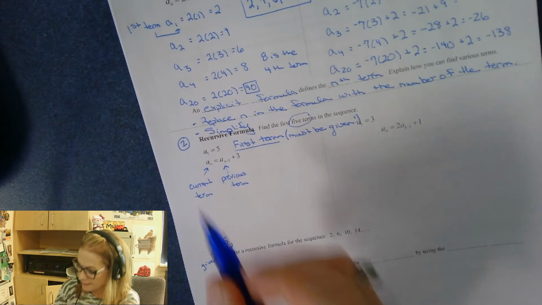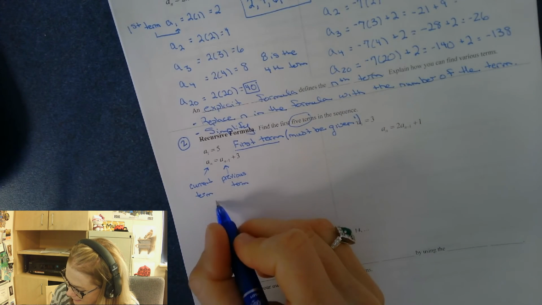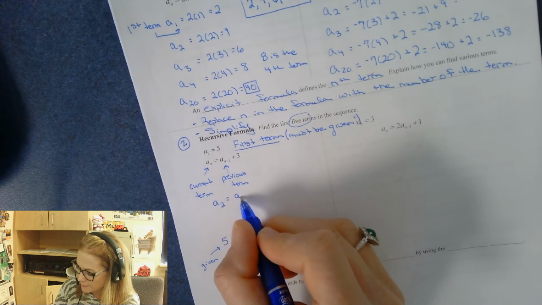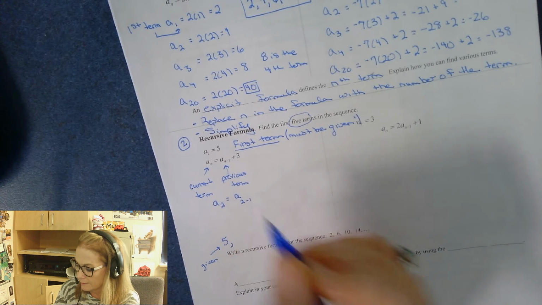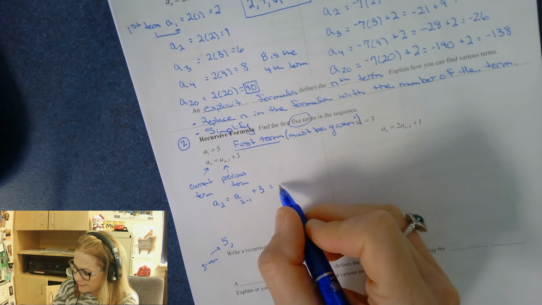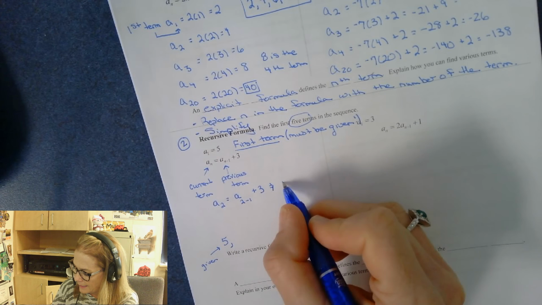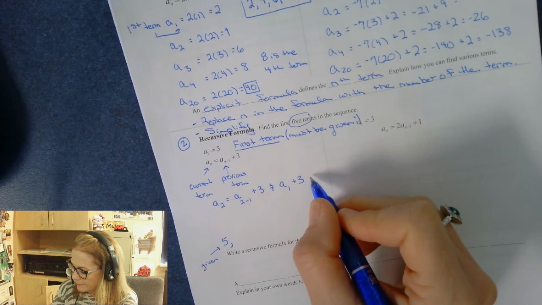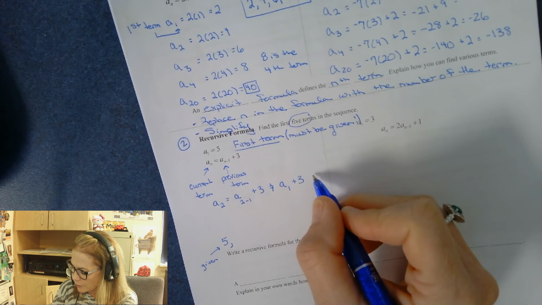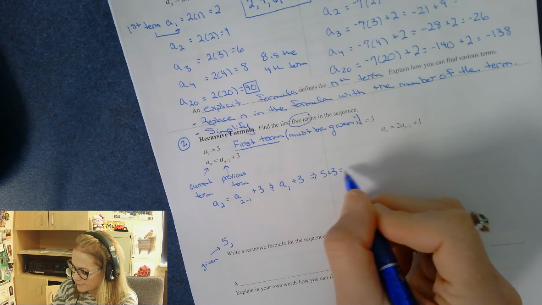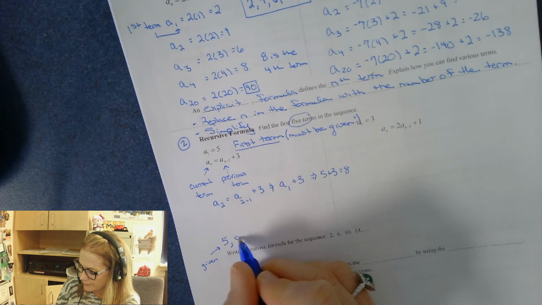Sorry, you can't see that. We know the first term is 5. So the second term is going to be a to the second. And this a to the n minus 1 means 2 minus 1, which is, of course, the previous term, plus 3. So this is a to the first plus 3, all right? And the first term was given. That's going to be 5 plus 3 equals 8. So the second term here would be 8.